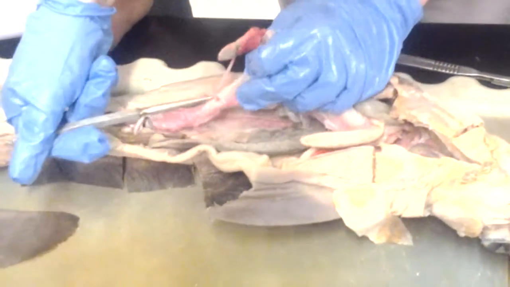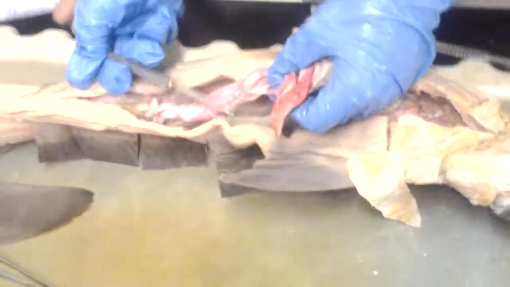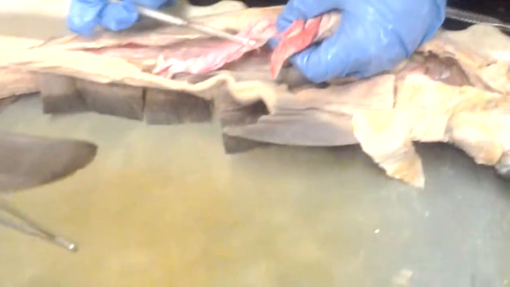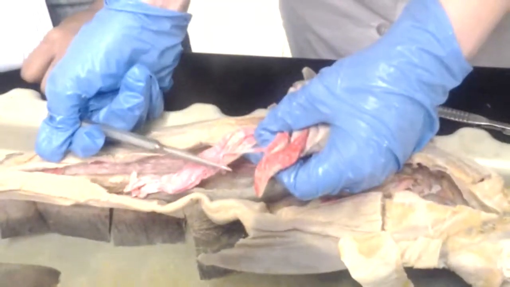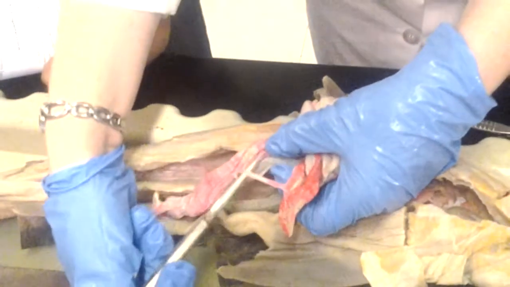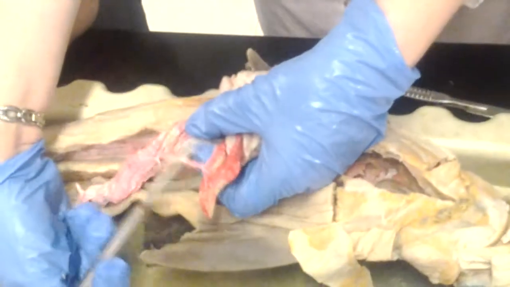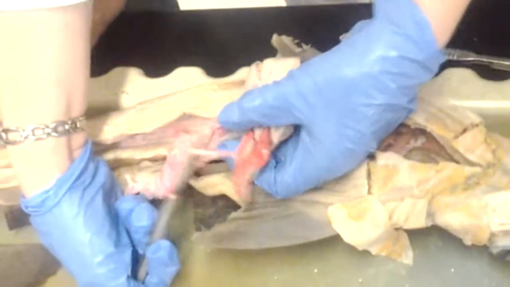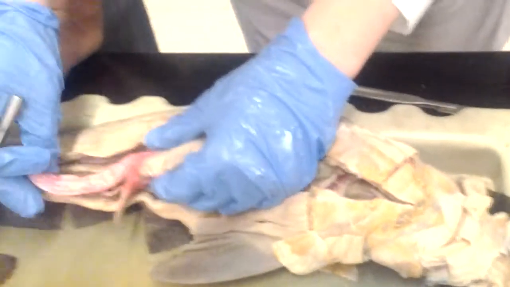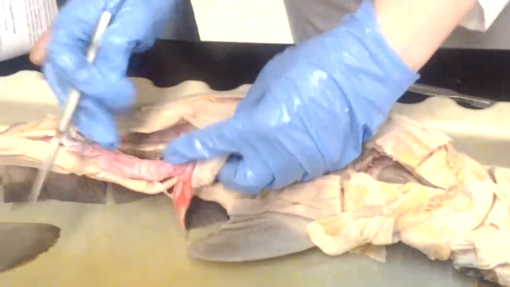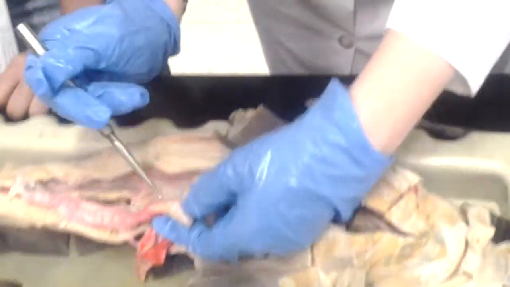But basically, what you can see here is the anterior mesenteric artery, and this is the vein. It's not stained, so this would be the posterior intestinal vein here. What is the anterior intestinal vein? Anterior intestinal vein, we can't see it. It's in here.